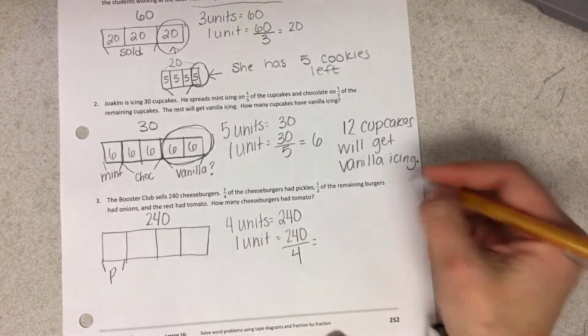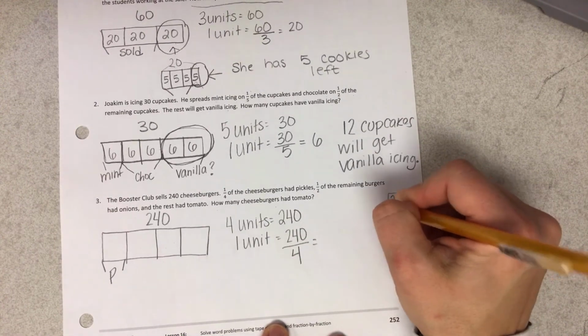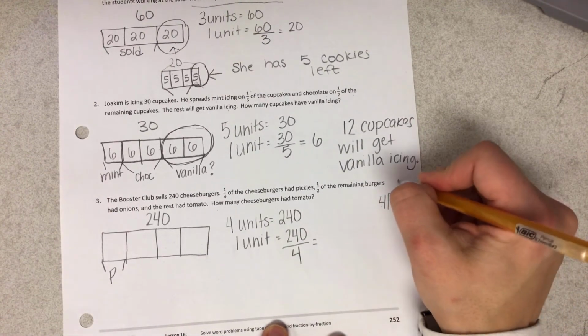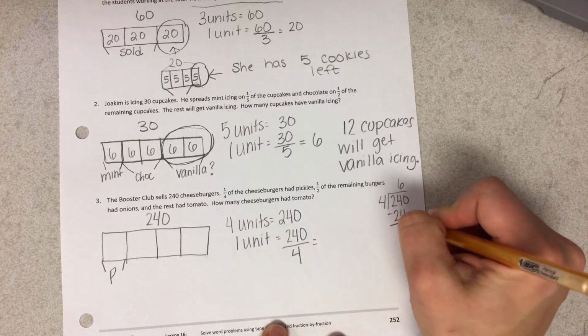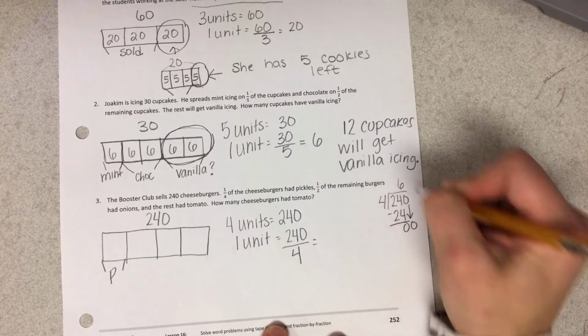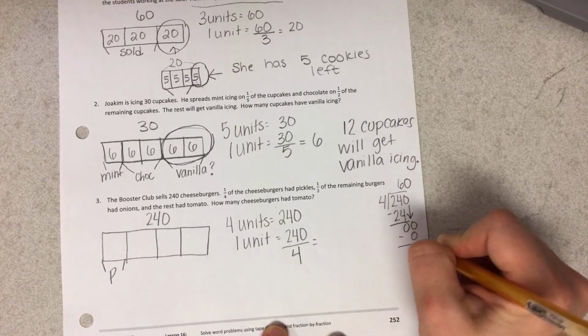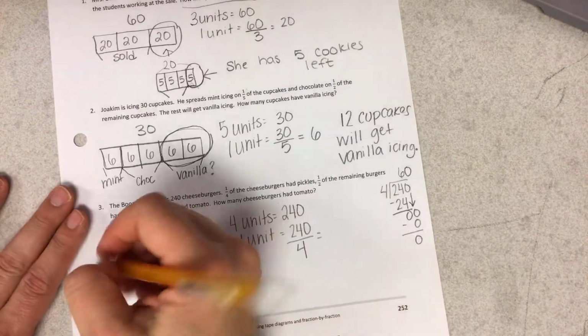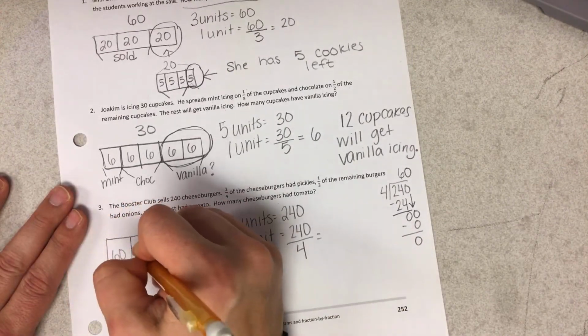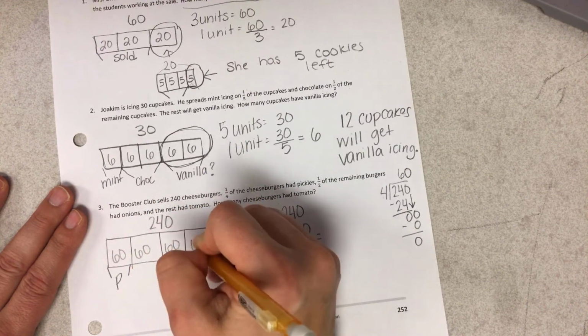And when I do this, 240 divided by 4, 4 goes into 24 6 times. Bring down my 0. 4 goes into 0 how many times? 0. Minus 0 equals 0. Okay, so I know that each section is 60, 60, 60, and 60.